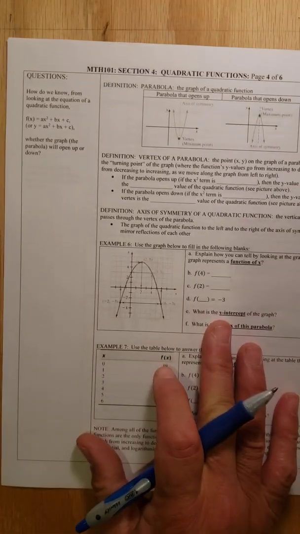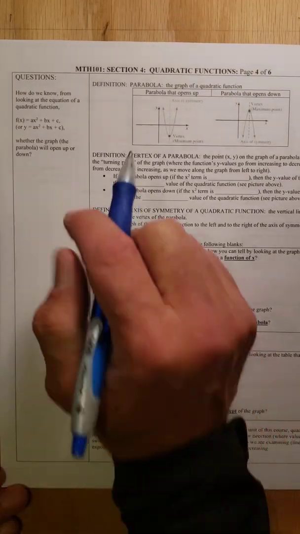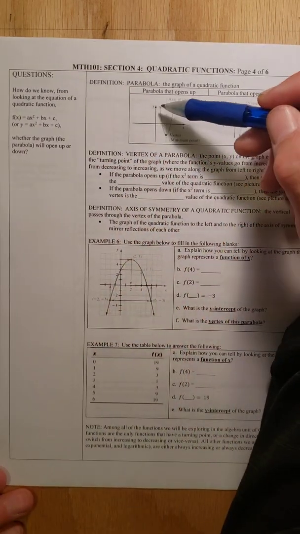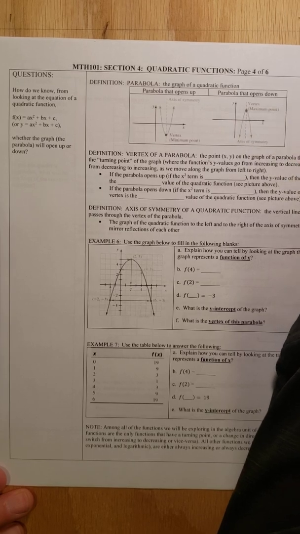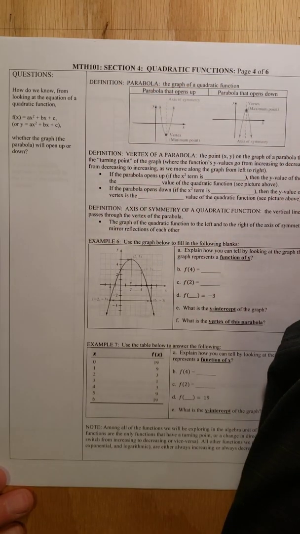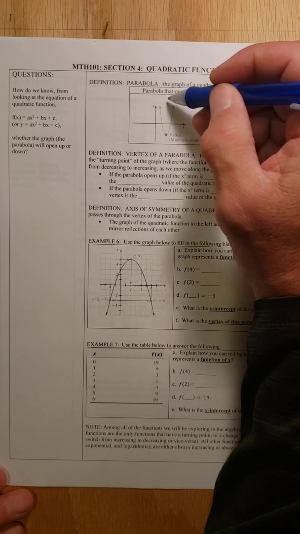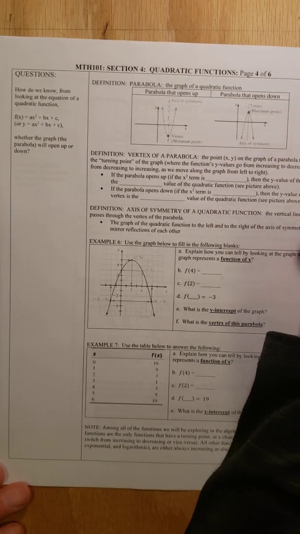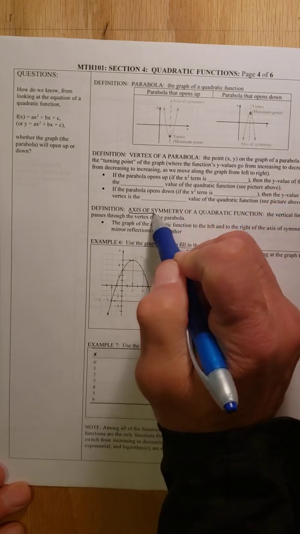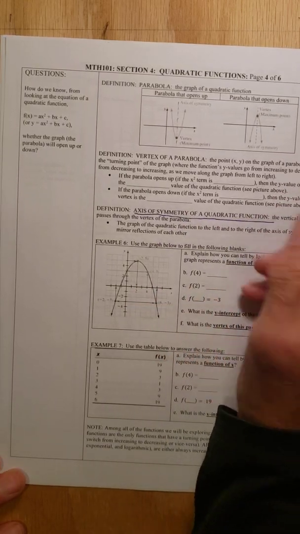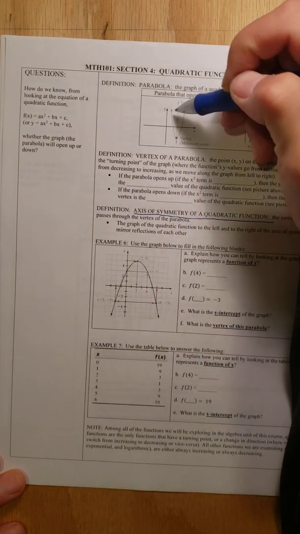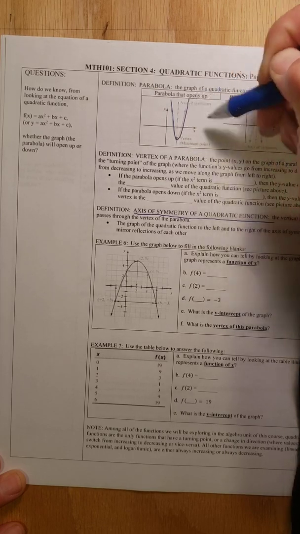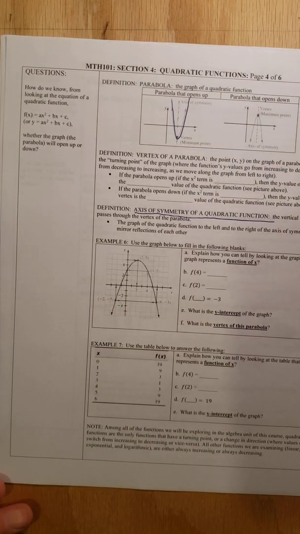All right. So, definition of a parabola: the graph of a quadratic function. Some of them open up, some of them open down. You'll learn how we switch those. And they all have this line that's called the axis of symmetry. Actually, I'm getting ahead of myself. They also have this point where it changes direction. If you look at this parabola, it's coming down here, we get to that point, and then it changes direction. That is called the vertex.